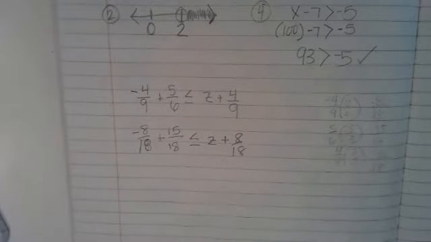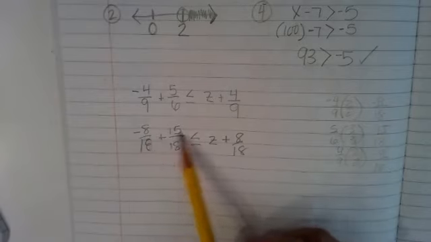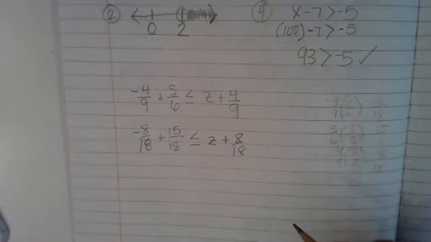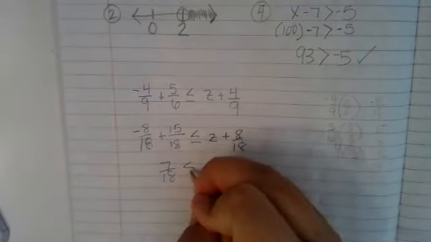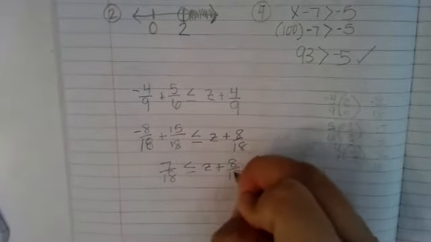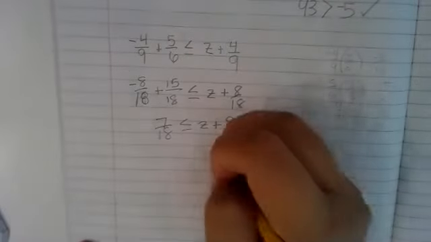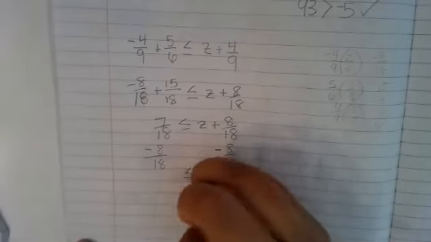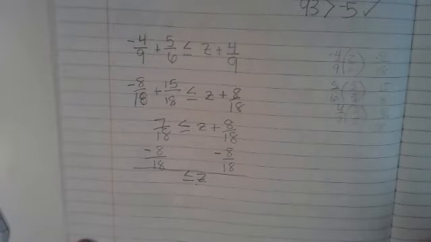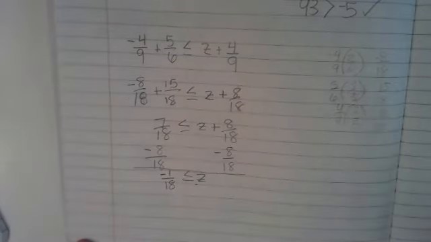Okay, so the next step is that I probably need to combine like terms on this side. So when I do that, I end up with, anyone know? 7/18. Okay, so I have 7/18 is less than or equal to z plus 8/18. Okay, and then what do I do here? I need to isolate z, so I need to create a zero pair with this. I get negative 8/18 and a negative 8/18. So z has to be what? Negative 1/18.